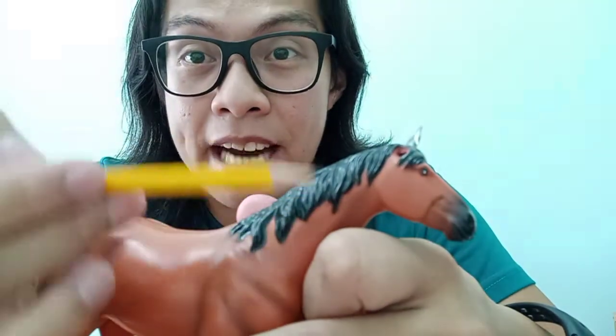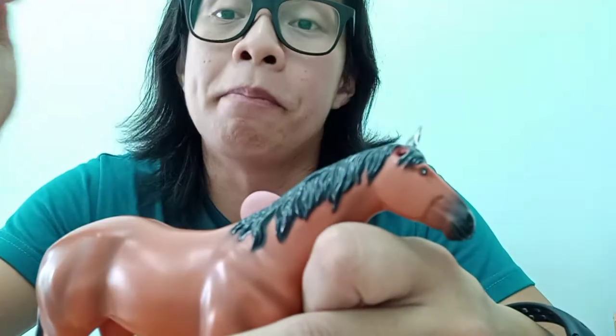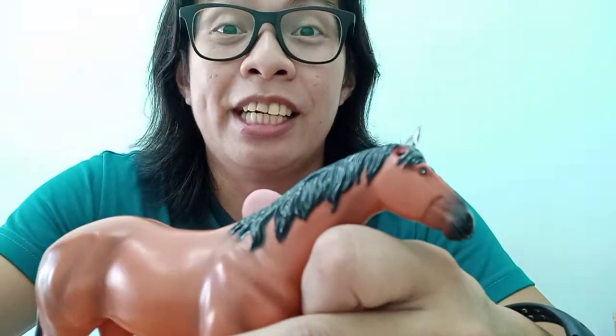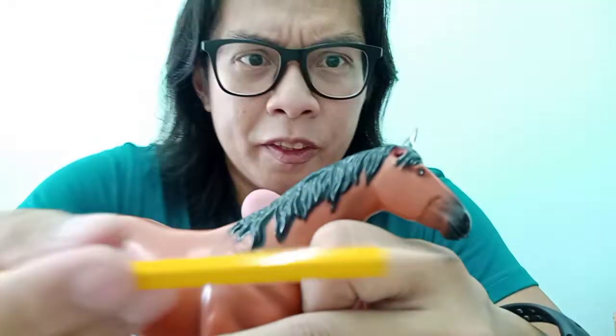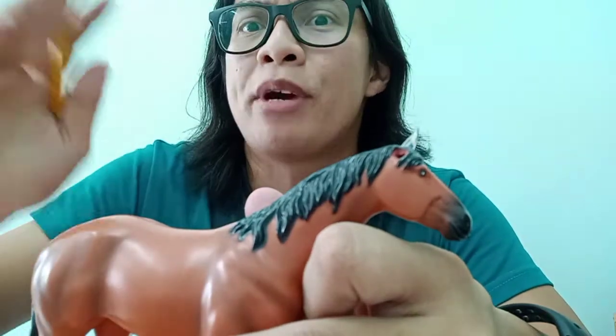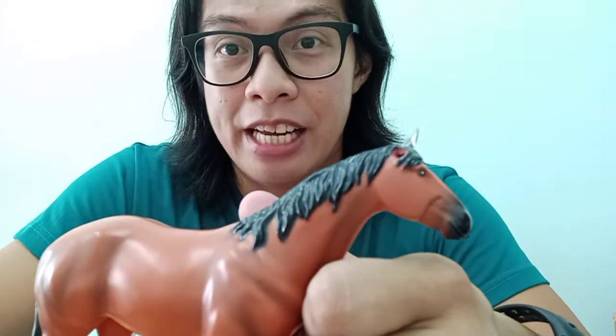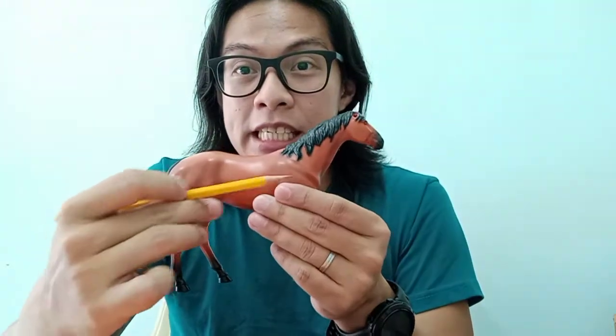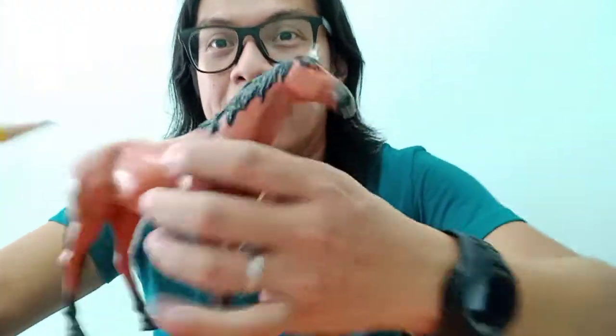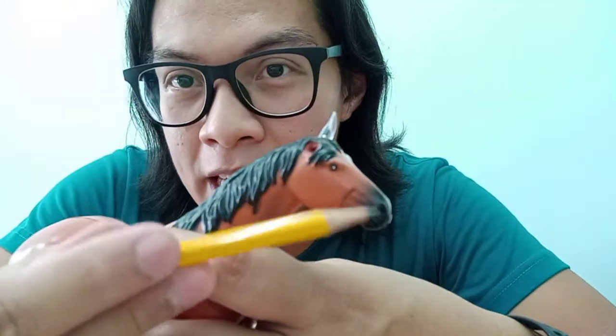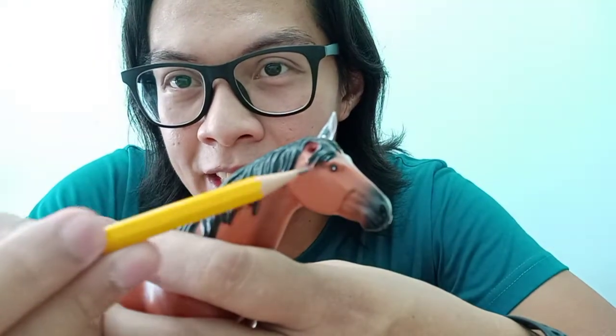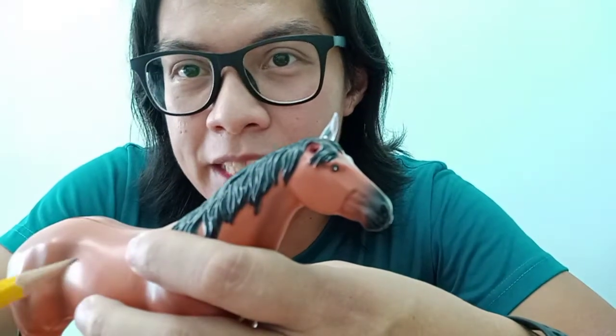Kapag nasa head na, ang gagamitin na natin imbis na cranial is rostral. Kapag caudal, papunta pa rin naman siya sa buntot, kaya pwede na natin gamitin pa rin na caudal. Okay? Malinaw yon. Kapag buong katawan, cranial, caudal. Kapag ulo lamang, rostral, caudal. Lahat ng papunta sa likod.